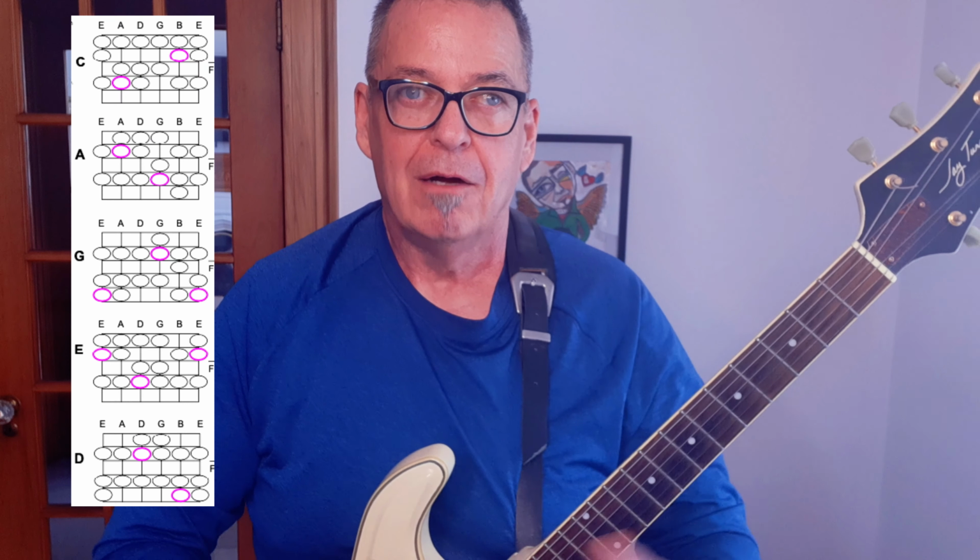CAGED scale shapes, those 5 chord shapes, provide us with a layout for every scale type. In other words, we have the layout on here for the major scale, the minor scale, the Lydian scale, the pentatonic scale, the hexatonic scale. We can find any of these scales in the 5 CAGED shapes.